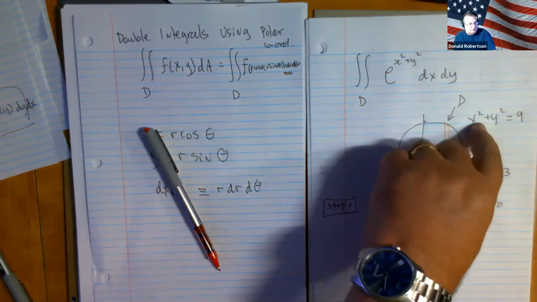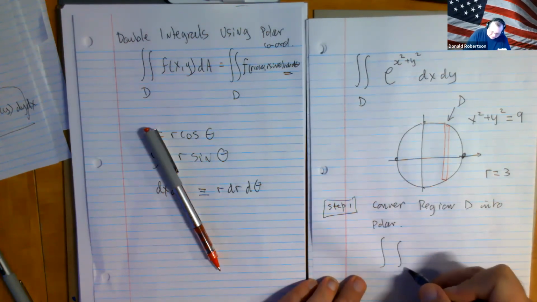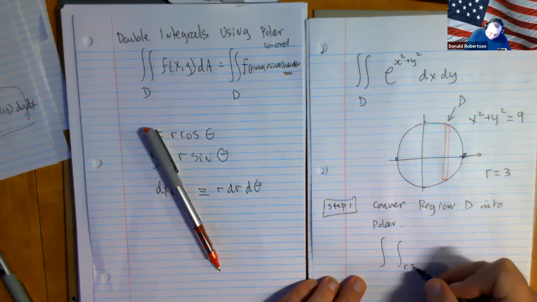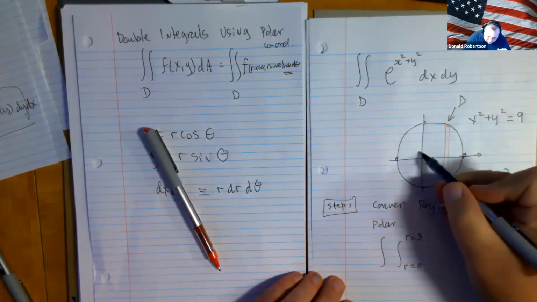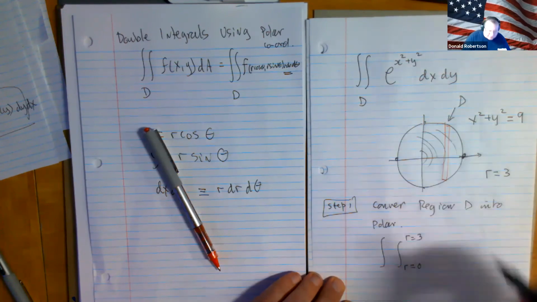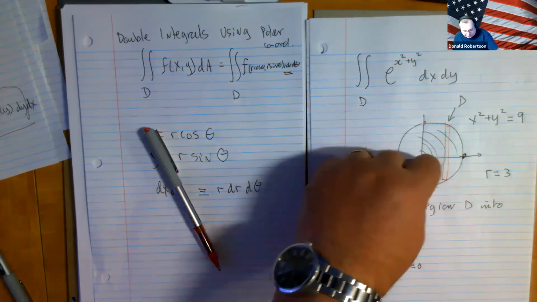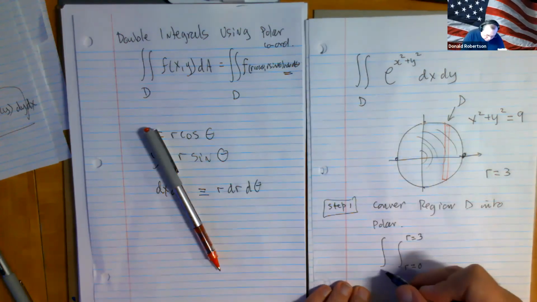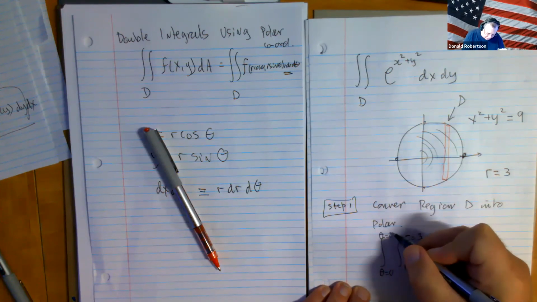Right, that's the outside. So if I wanted to describe this fella, couldn't I do from r equals 0 to r equals 3, and wouldn't that basically fill in the circle as far as r is concerned? Now, since this is a complete circle, won't theta start at 0 and finish at 2 pi?